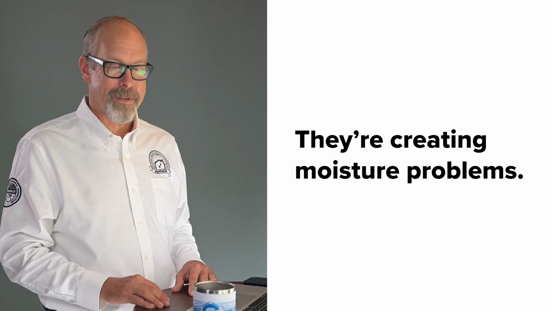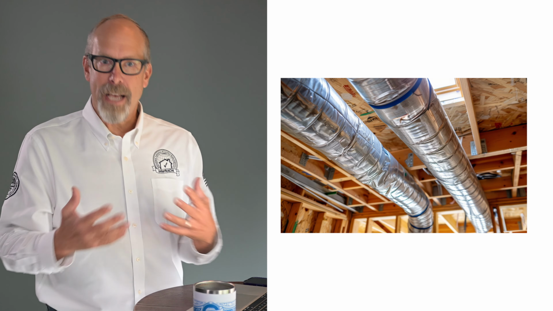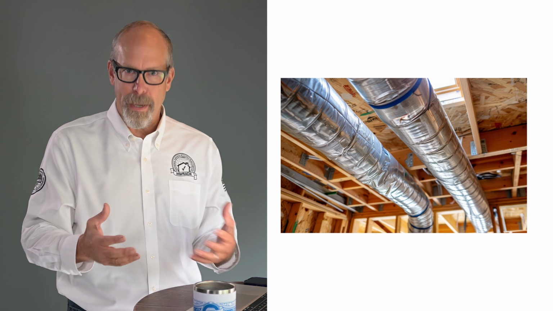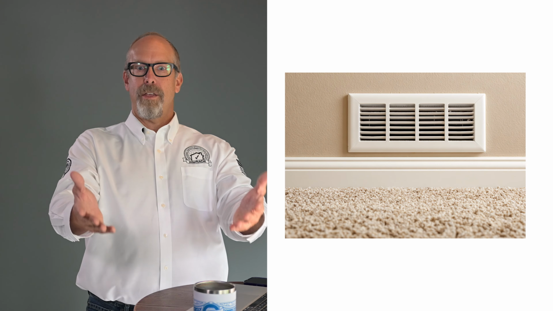And here's a perfect example that you'll see in the field as a home inspector: leaky ductwork. When HVAC ducts leak, they're not just wasting energy, they're creating moisture problems. Leaky return ducts can suck humid air from crawl spaces and basements and then distribute it throughout the house. Supply ducts leaking into wall cavities can pump warm, humid air directly into spaces where it shouldn't be.